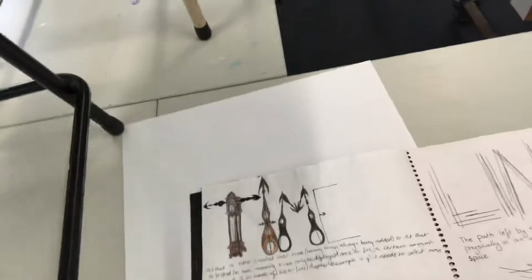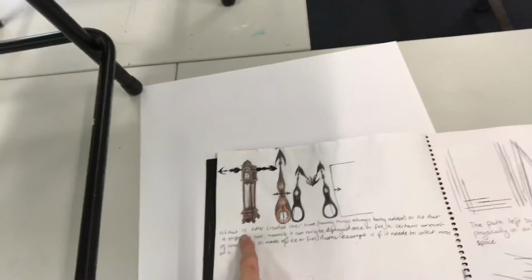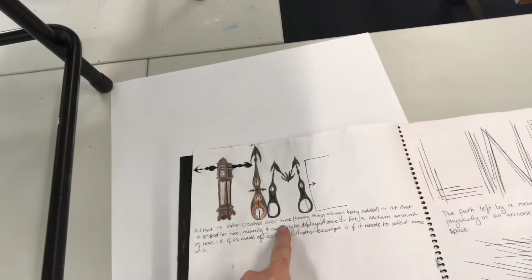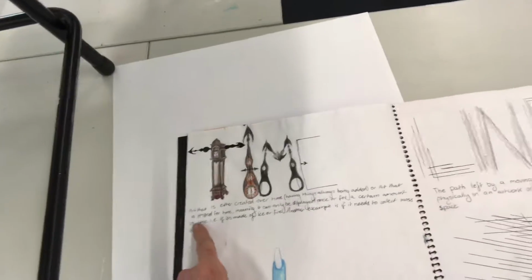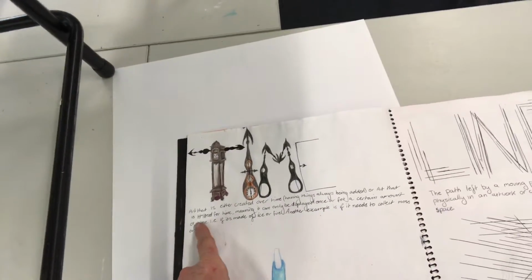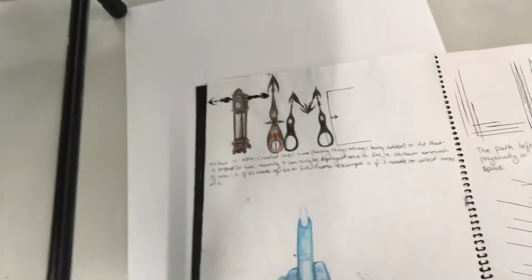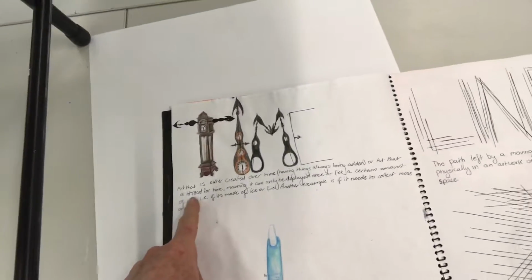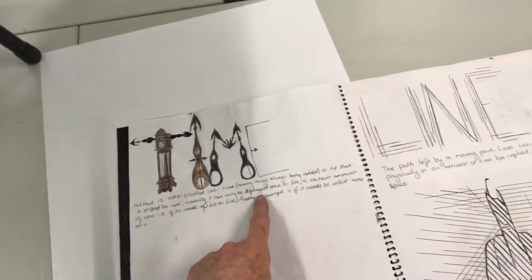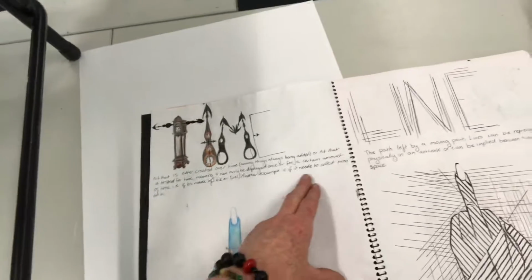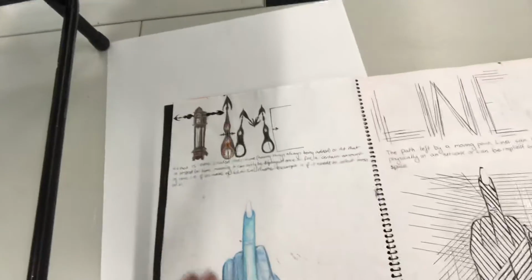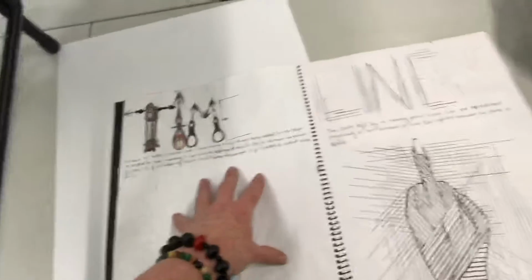So here she's got time. Art that is either created over time, having things always being added, or art that is limited for time, meaning that it can only be displayed once or for a certain amount of time, or it might be made of ice or fire. Another example, it needs to be collected moss on it. So she's got time there.